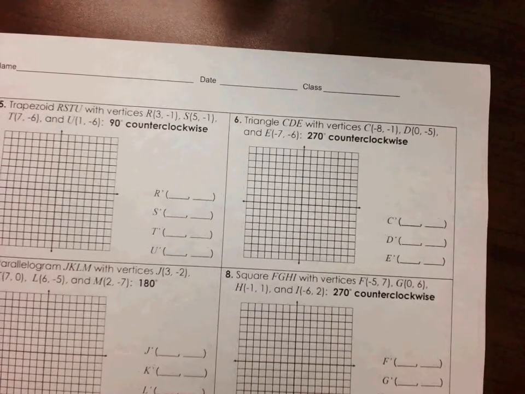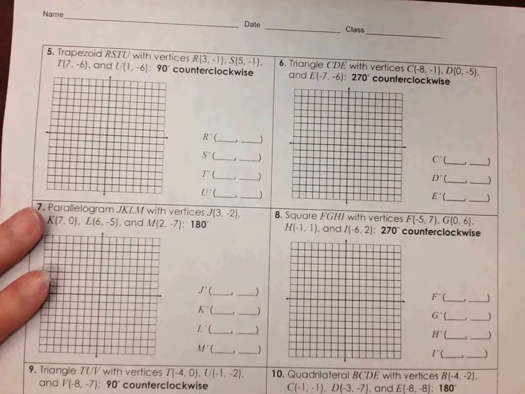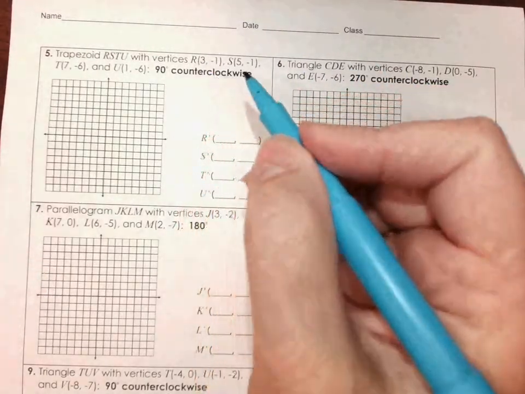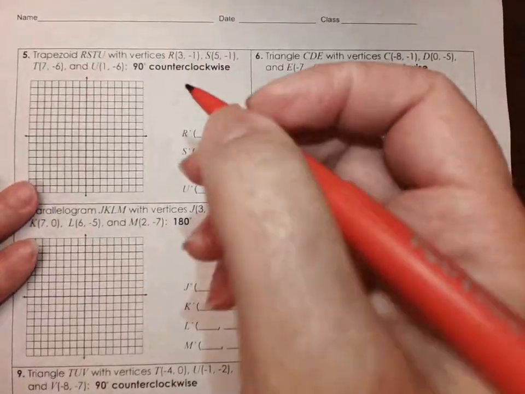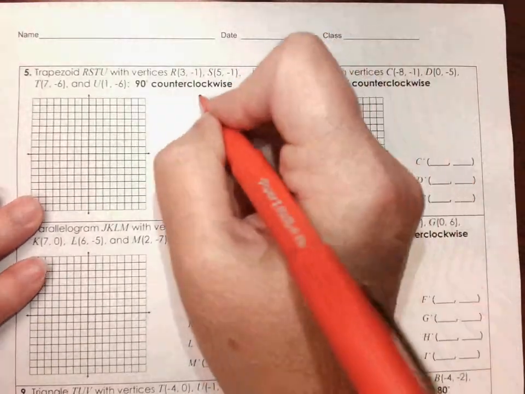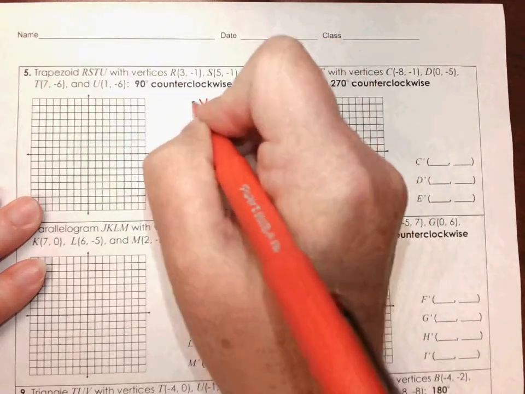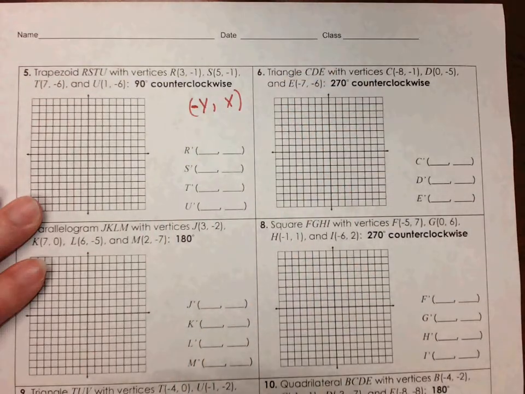I want to do some with some negatives. All right, 90 degrees counterclockwise turn. So, 90 degrees counterclockwise turn, that means that they're going to flop places, and it means that the first number is going to change signs.